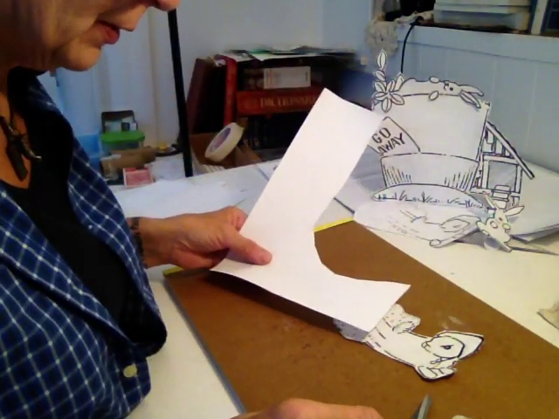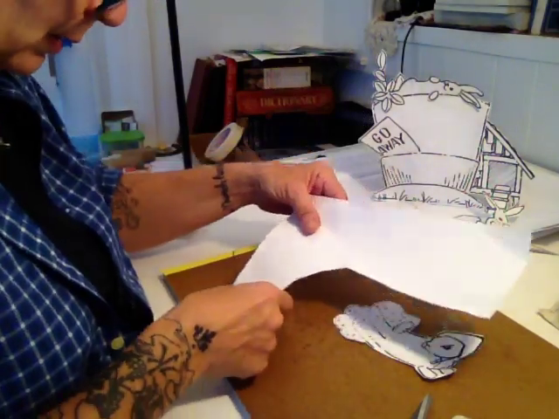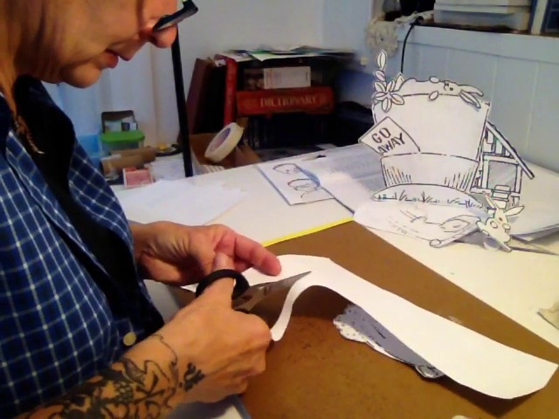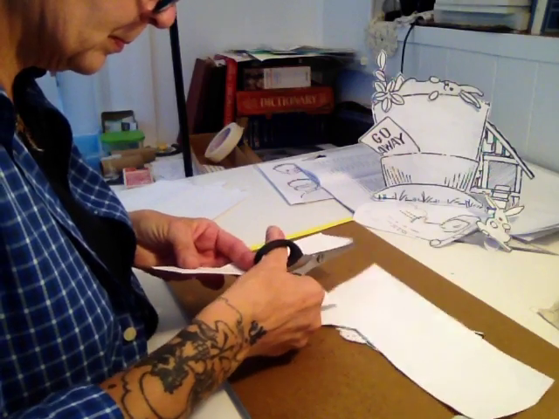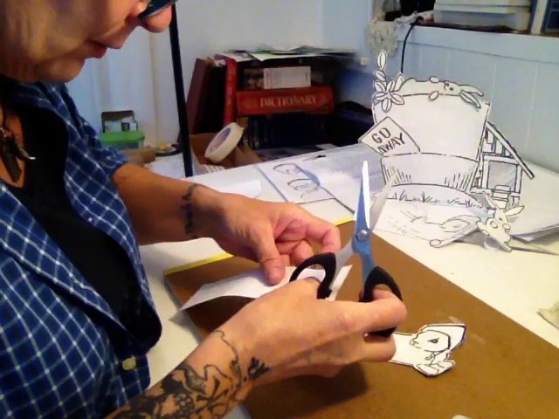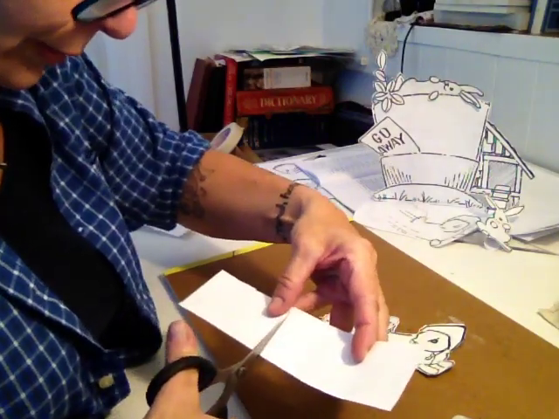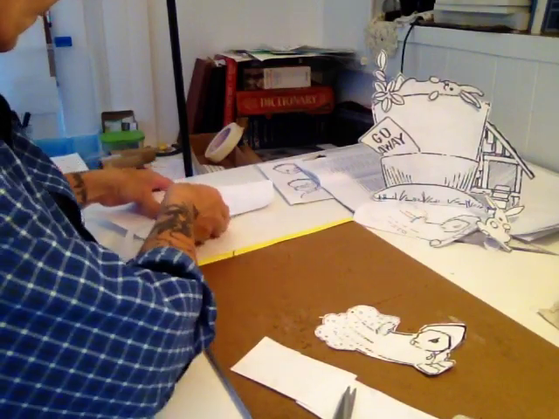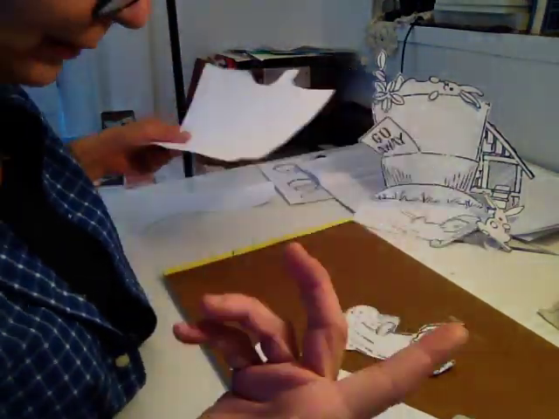Let's make a couple of paper rolls to help hold it. These are going to be a little bit bigger than the last one, so I just cut off the whole bottom or the side of a page.